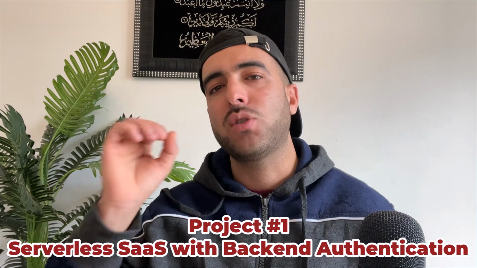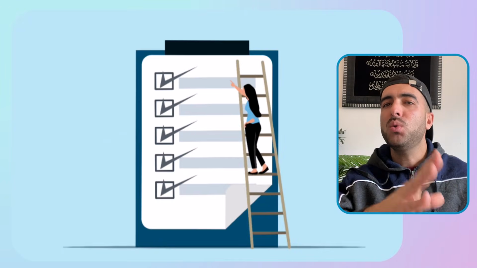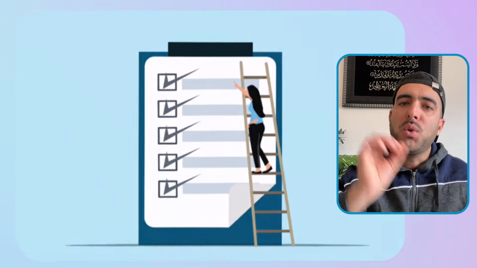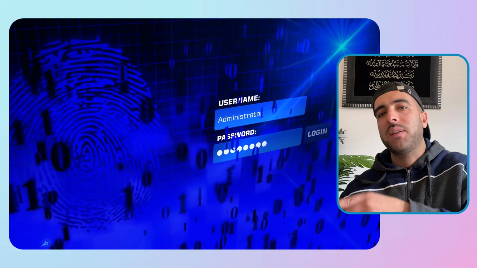And this is a serverless SaaS with back-end authentication. So imagine a startup building a to-do list application where users need to sign up, log in, and save their private tasks. So you need to build the API that powers this front end. So basically, you're not just spinning up a Lambda function, you're building a secure API.